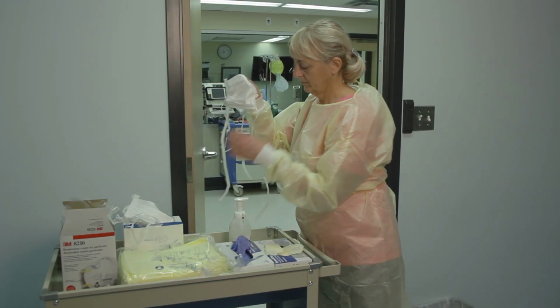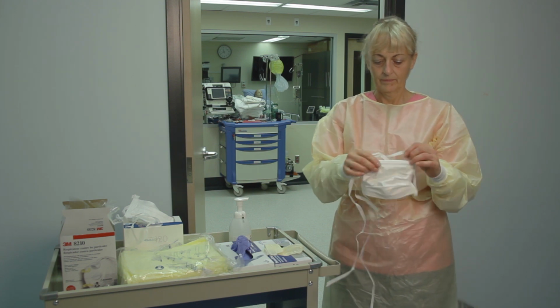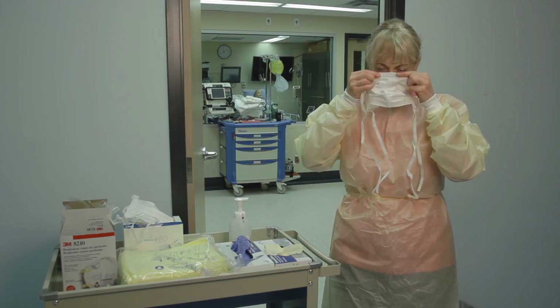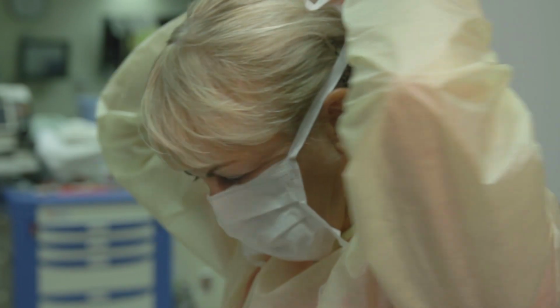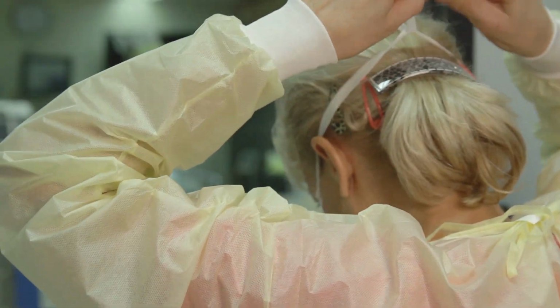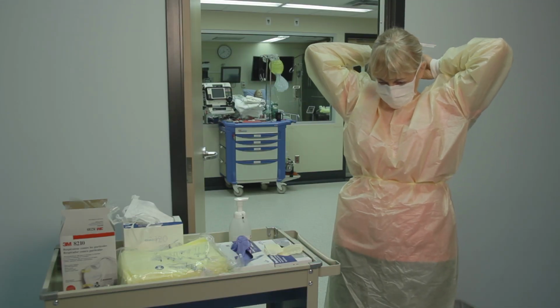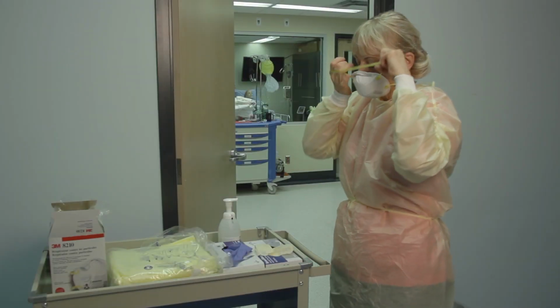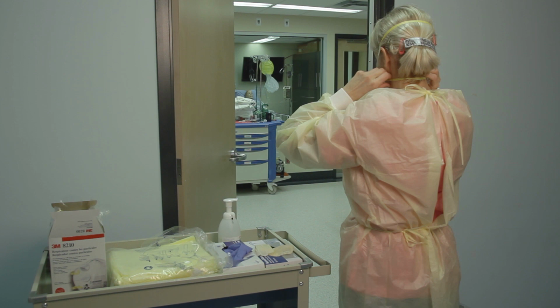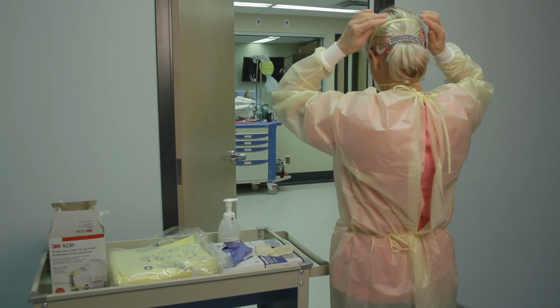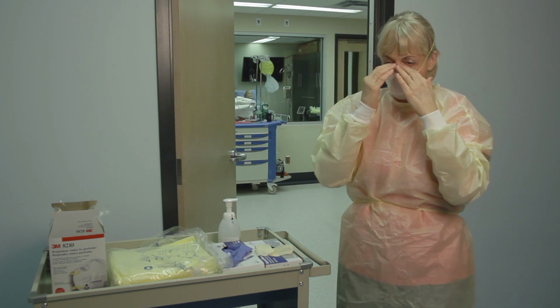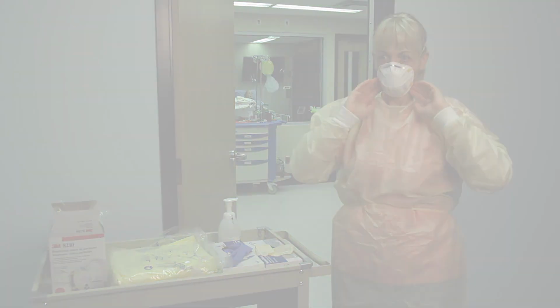Wear a mask and eye protection when appropriate to protect mucous membranes during activities that are likely to generate splashes or sprays. Ensure the mask fits well, covering both the nose and the mouth. If you're wearing an N95 respirator mask, ensure the back strap is sitting on the neck and the top strap is secure on the crown of the head. Perform a seal check each time.